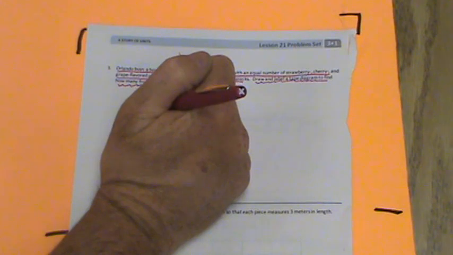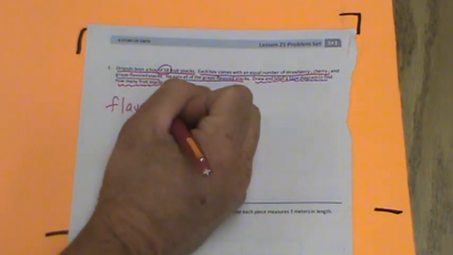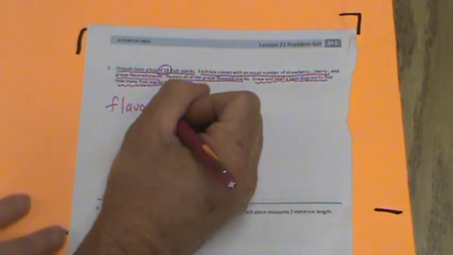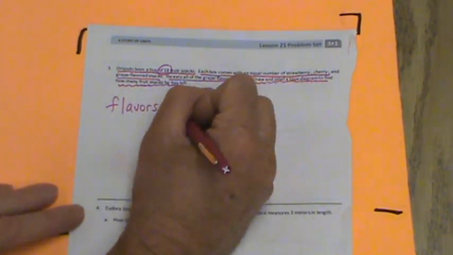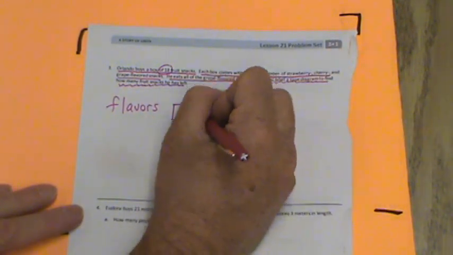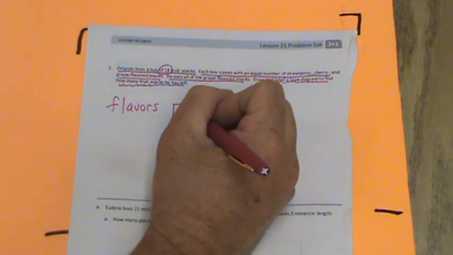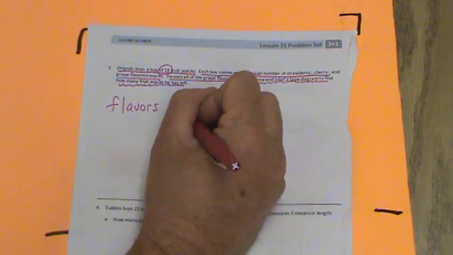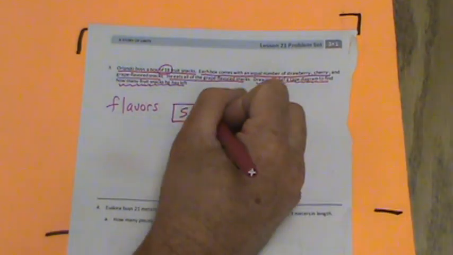Okay, so the first part of our tape diagram is going to be flavors. And let's go ahead and make that. What kind of flavors do we have? We have 3 kinds of flavors, strawberry, cherry, and grape. So we'll put strawberry, an S, cherry, a C, and G for grape.